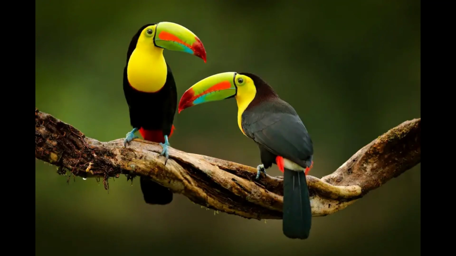Then we also have toucans, which are beautiful and unique birds that are perfectly adapted to life in the tropical rainforest, especially in the canopy layer. They have a large, colorful beak, sometimes longer than their head, and despite its size, the beak is light and hollow. This helps them to reach food on branches that are too small to perch on. It's also useful for grabbing insects, lizards, or even eggs. Now, some scientists believe that the beak may help with cooling down by releasing body heat as well.